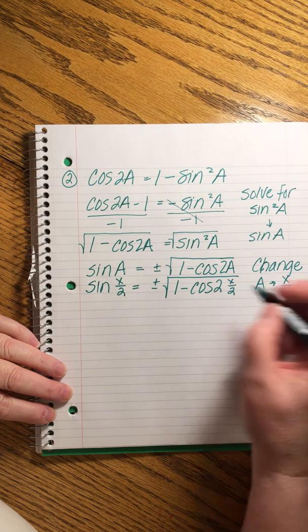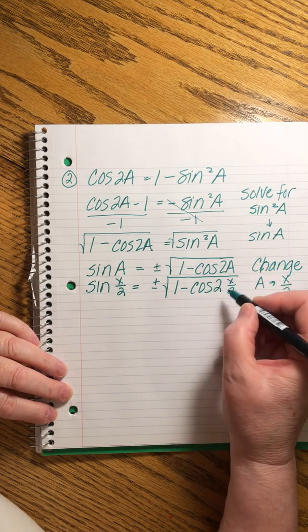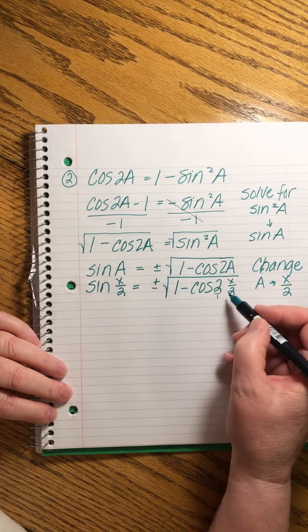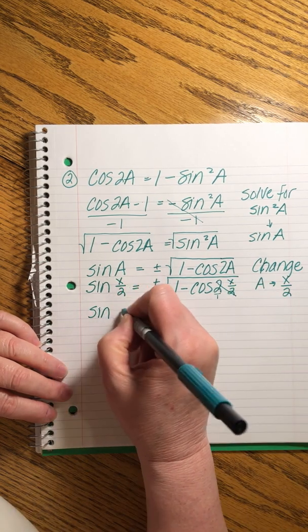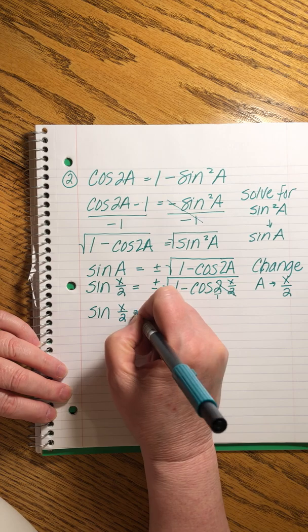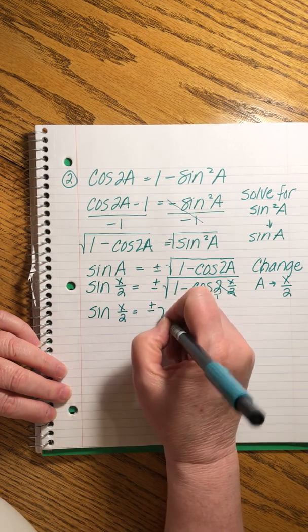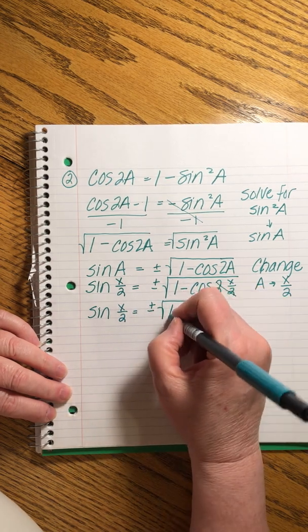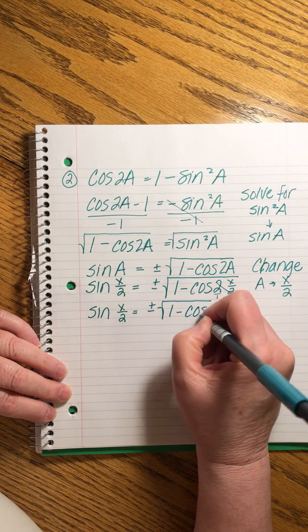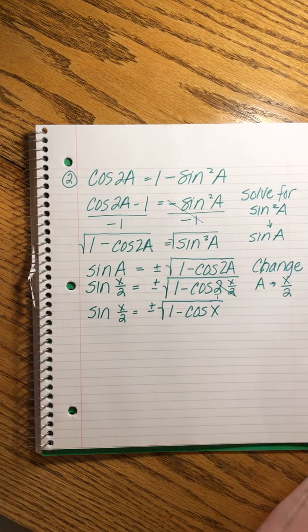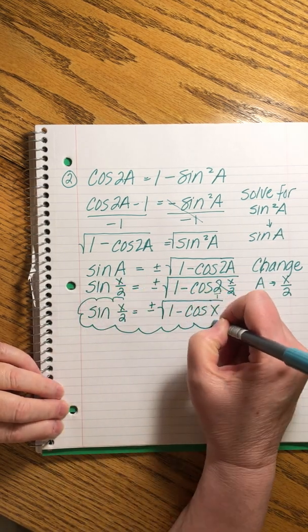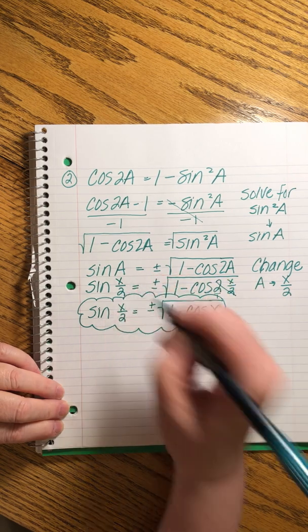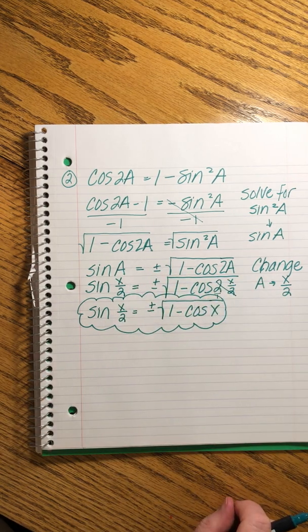And then I'm going to simplify one last step. This 2, which is technically over a 1, and this 2 will cancel. So my final identity is that the sine of x over 2 equals plus or minus the square root of 1 minus cosine of x. Wow. There, my friends, is our half angle identity for sine.